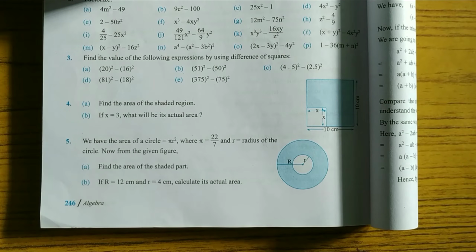Today I'm going to solve question number 4 and 5, which is very important for examination 2.